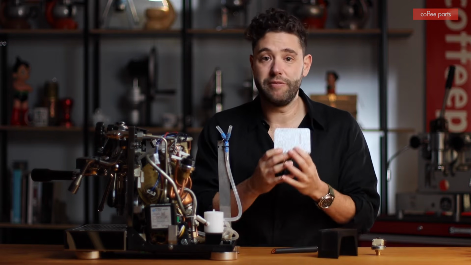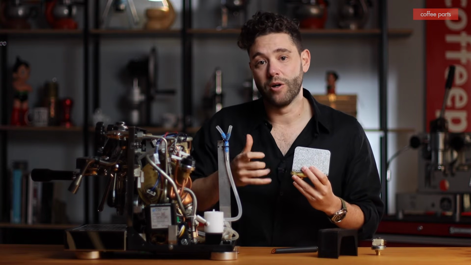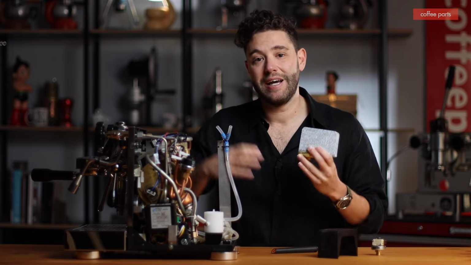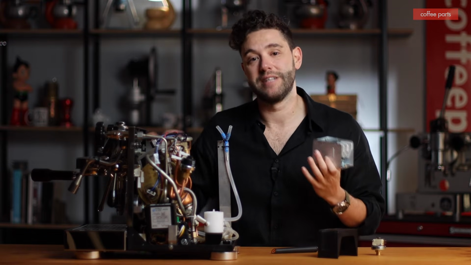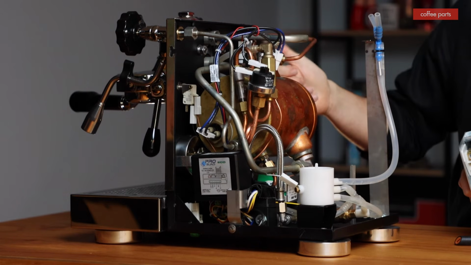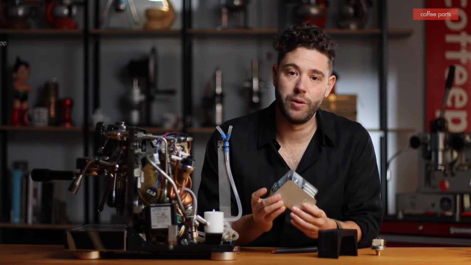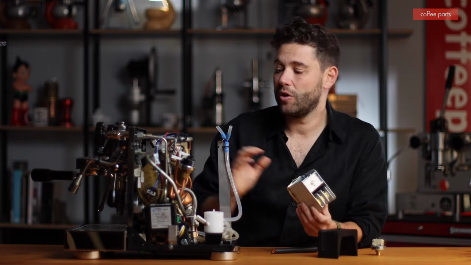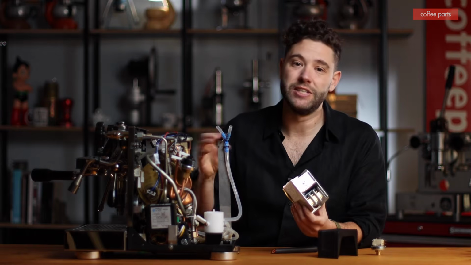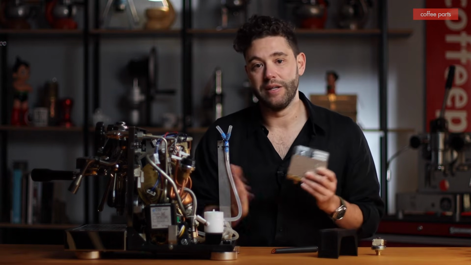So to recap, the function of these is to control the element, turning it on and off, which controls the pressure of the machine, and in turn, that reflects the temperature. So on a heat exchange machine, the pressure is how much steam you have, and the temperature is out your group head. Now, ideally, commercially, you generally run the boilers at 1.1 bar, and on domestics, you tend to run them a bit higher, generally around 1.3. It will depend machine to machine, but that's a rough indicator.